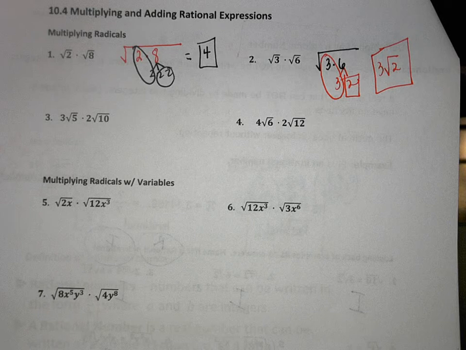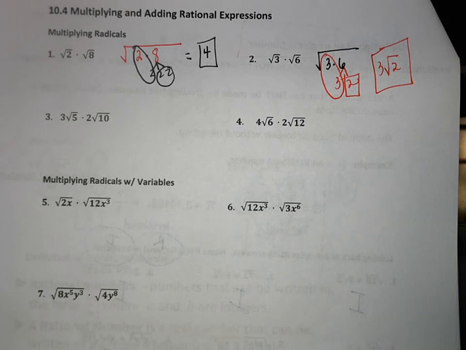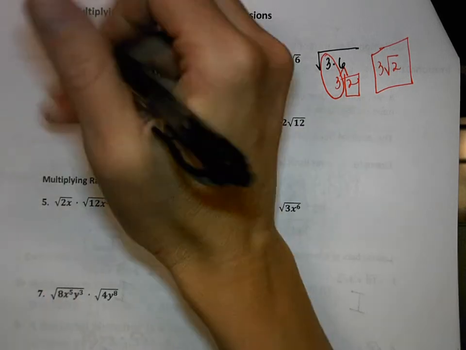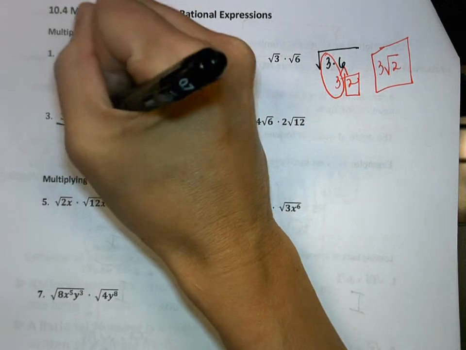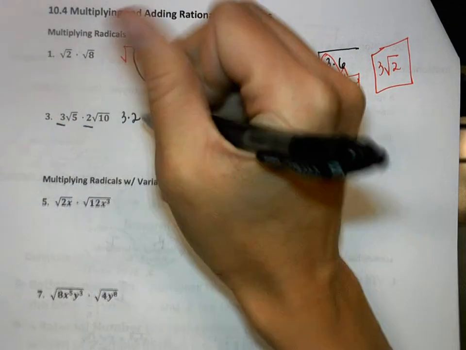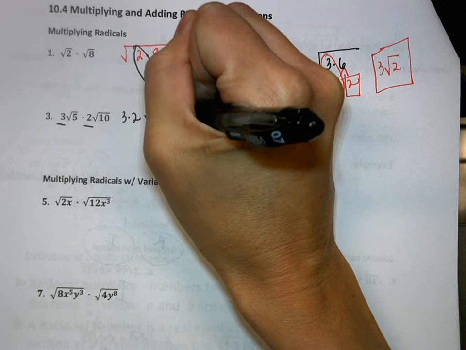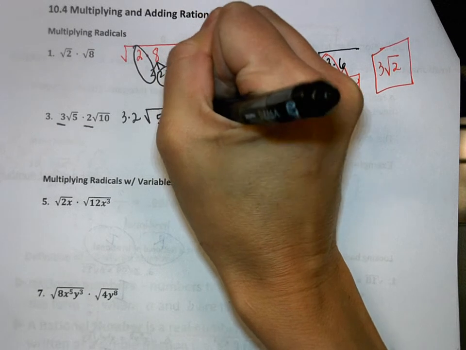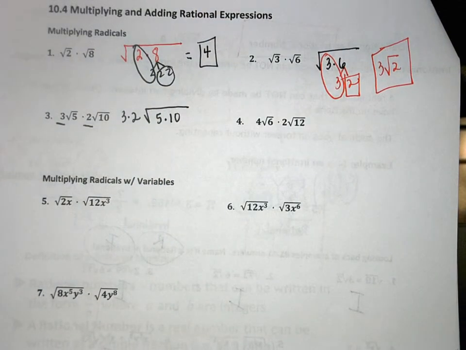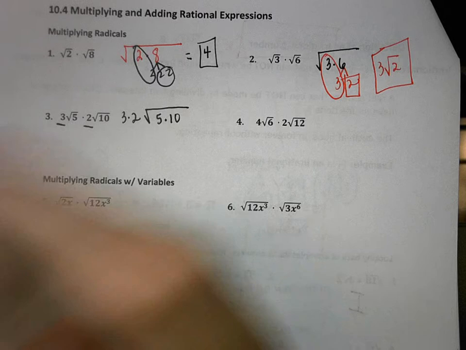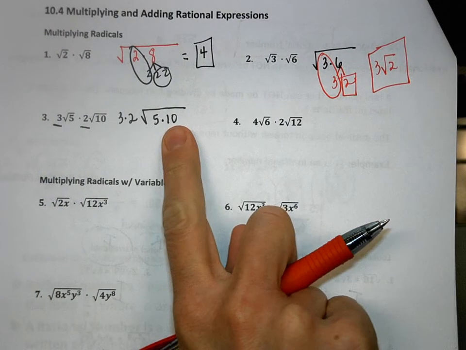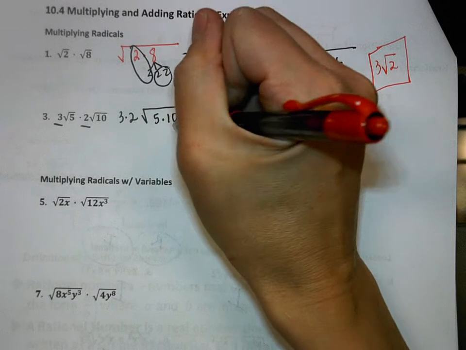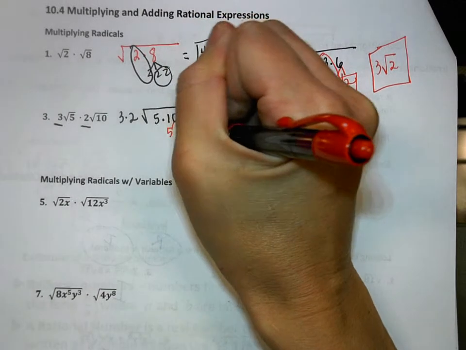Okay, so on number 3, I'm going to write this out so that you see what's happening in case you have to look back at your notes. We have 3 times 2 on the outside because of this 3 and this 2 on the outside. And then under the root, I have 5 times 10. So, can either of those numbers under the root break down? 10 breaks down to 5 and 2.